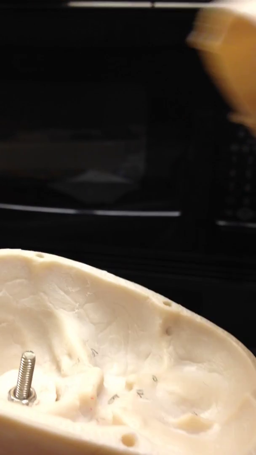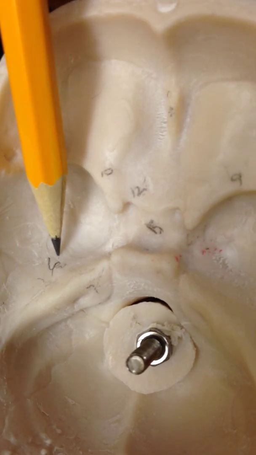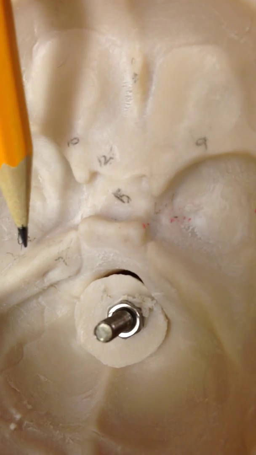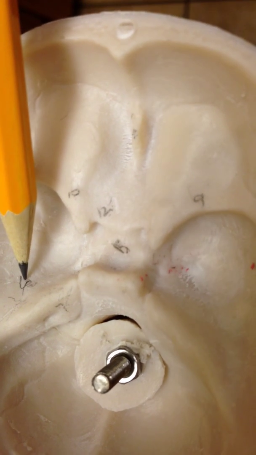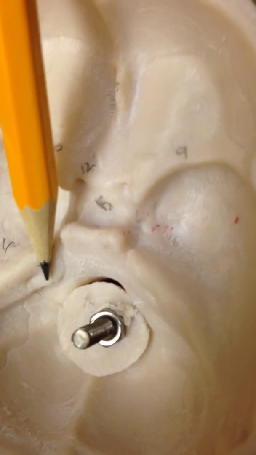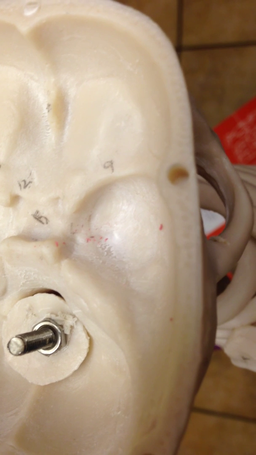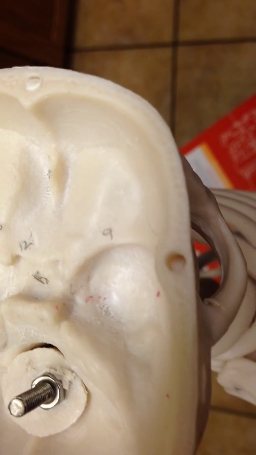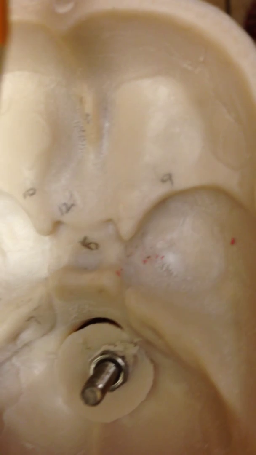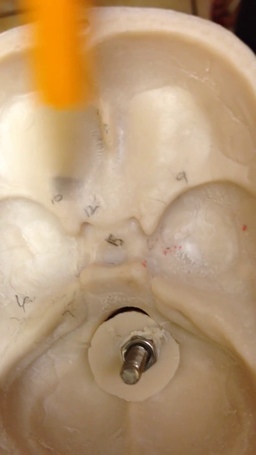Now for an internal view, we are looking at the petrous part, which is here, which houses the middle and internal ear cavities, and the internal acoustic meatus, which allows the cranial nerves 7 and 8 to pass. Then we have the sphenoid, which is here.